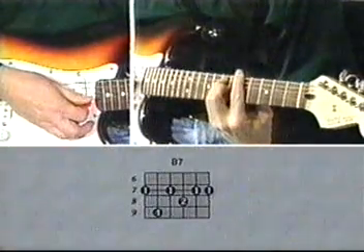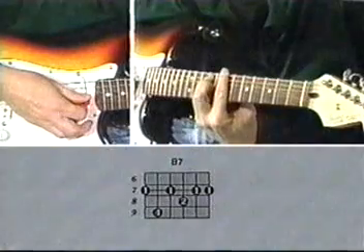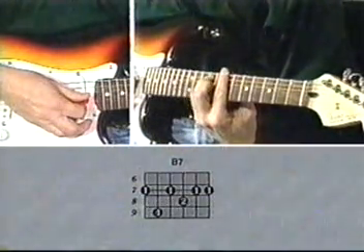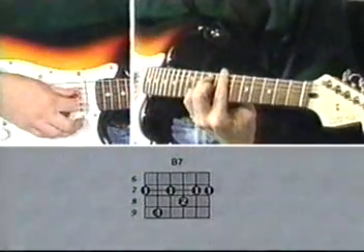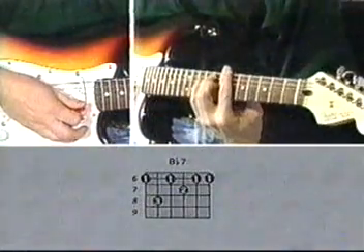Now B7, we're going to take this form that we just played, and move it up here to the 7th fret, but you're going to lift your little finger. That's the only change. You lift your little finger, so now your first finger is playing 4 different notes. That's B7. We slide it down 1 fret, and it's B flat.